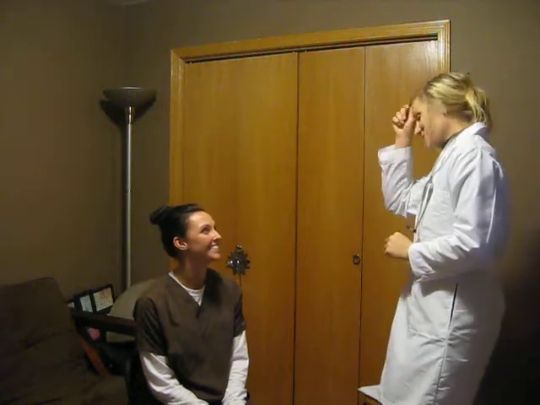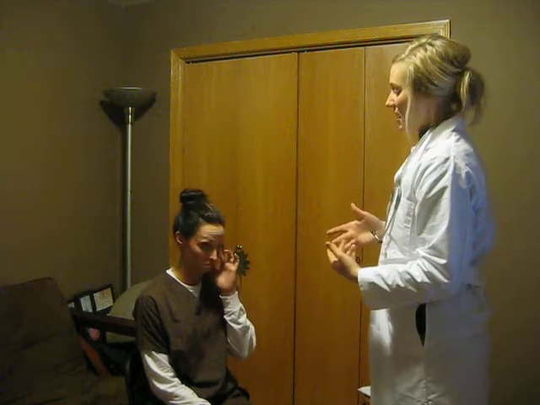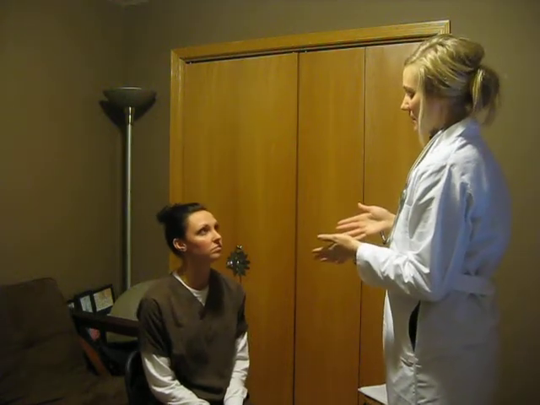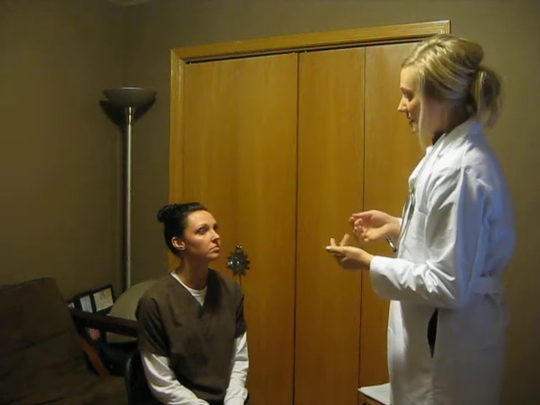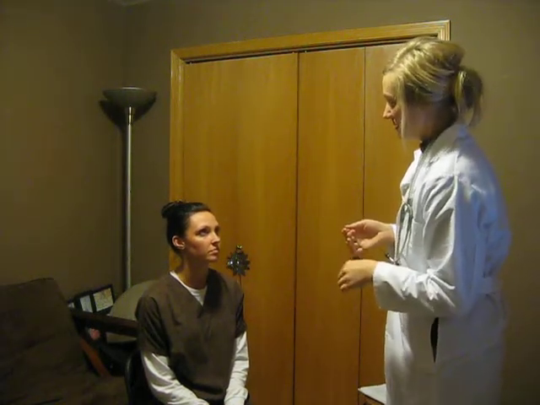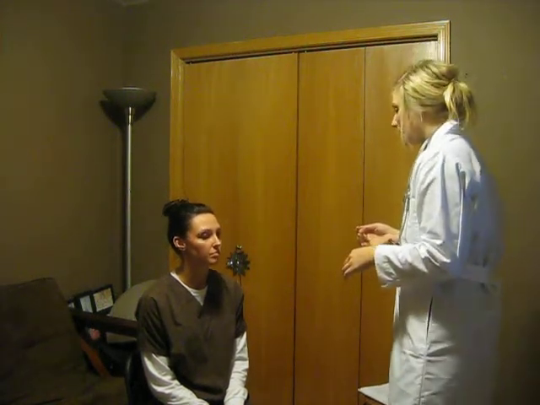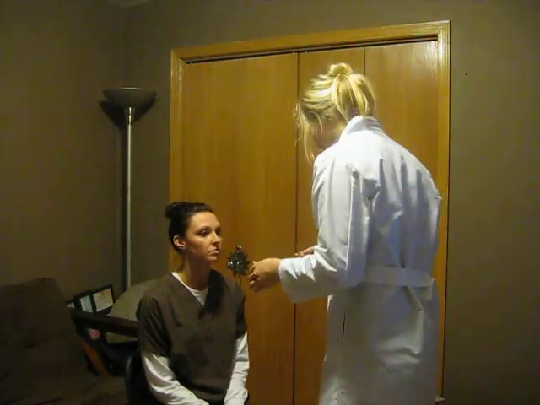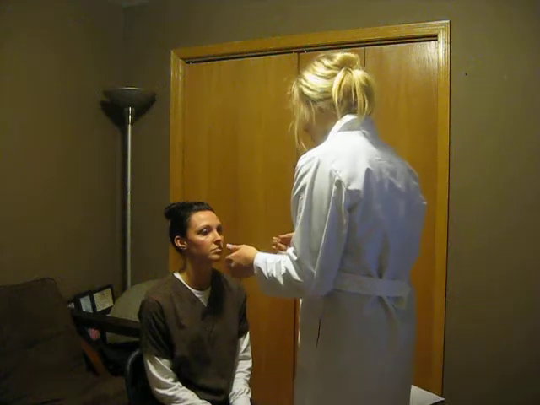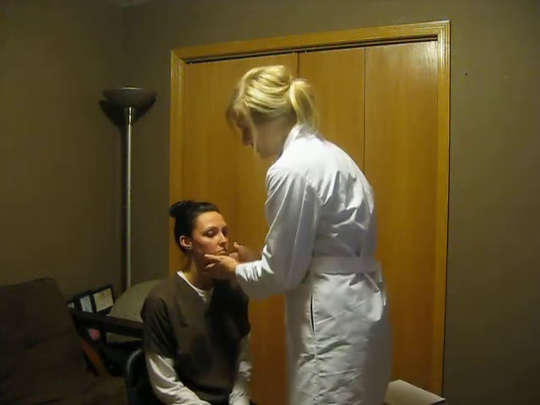Okay. So I'm assessing the general appearance of the patient, and right now I'm going to start with the neck. So I'm looking at the neck, inspecting, making sure the trachea is midline, and just comparing around both sides. And then I'm going to go ahead and palpate the neck and the trachea here.